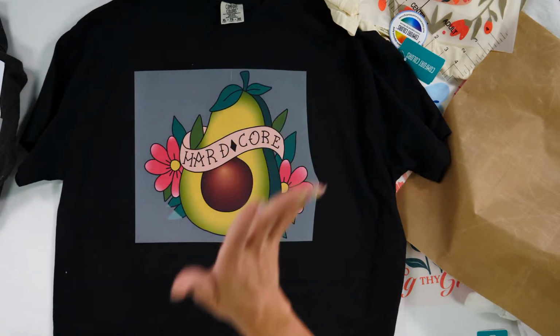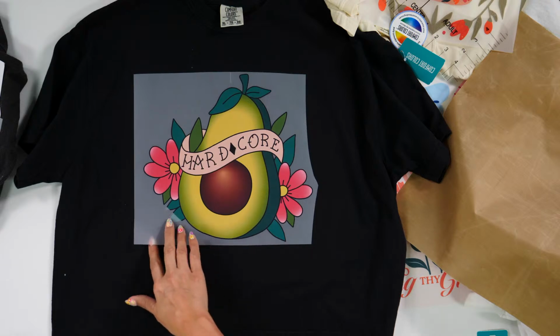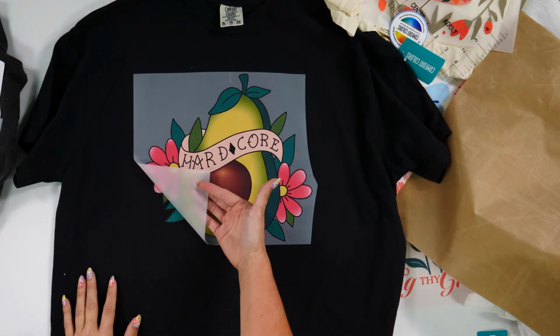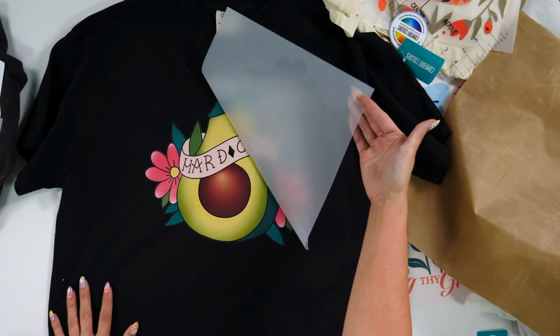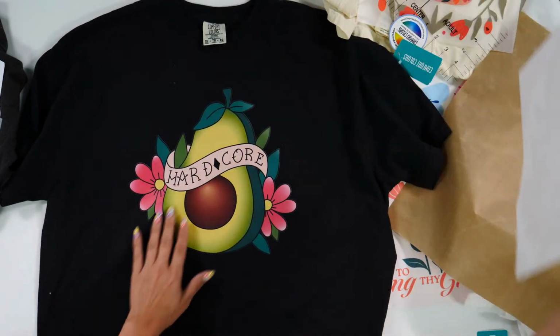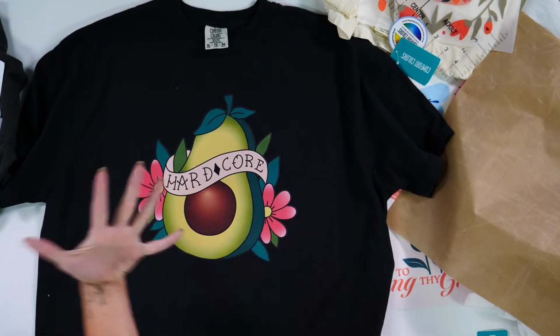Did you all see where I was trying to pull earlier where it was not cooled down and it was pulling everything up? But look how well this pulls up this time. That's satisfying. I'm gonna wear that tomorrow. I'm obsessed with it. So cute. I love it.